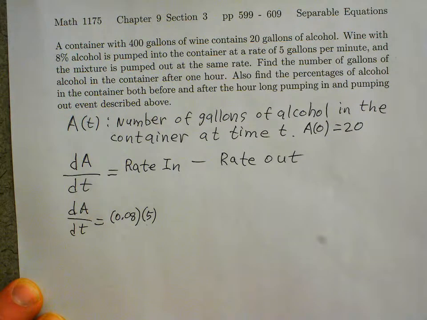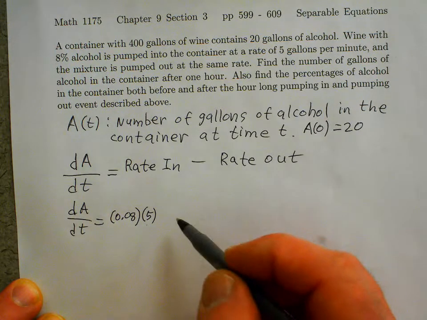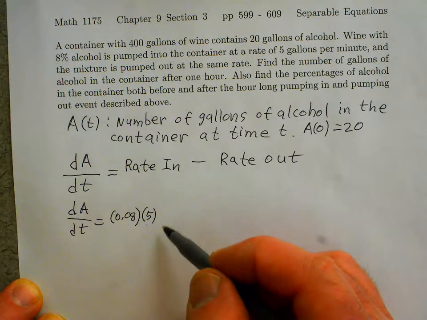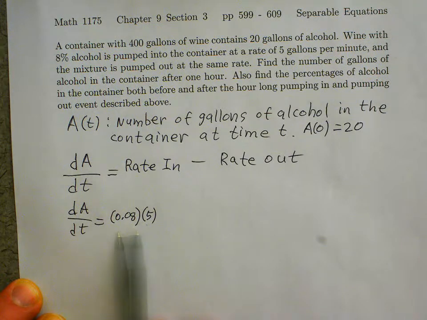Because 8% of the 5 gallons is alcohol. So 0.08 times 5 gallons of alcohol per minute. That's the unit for the rate in. Does that make sense?